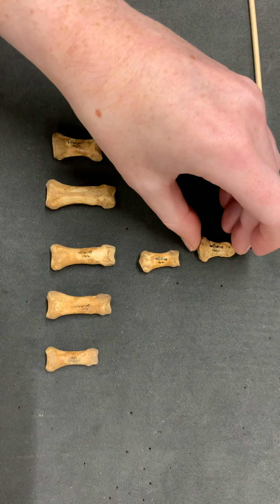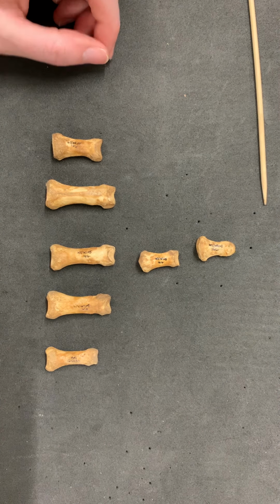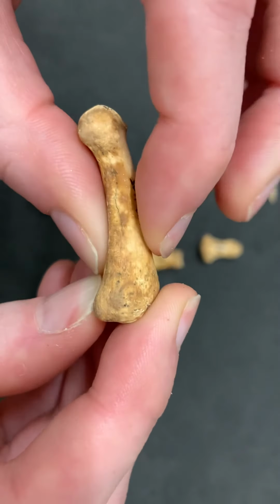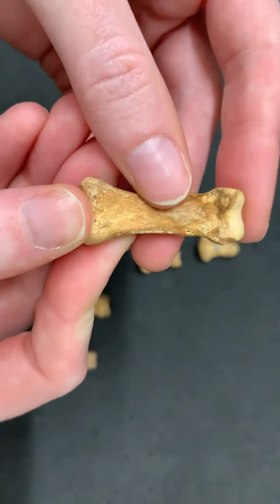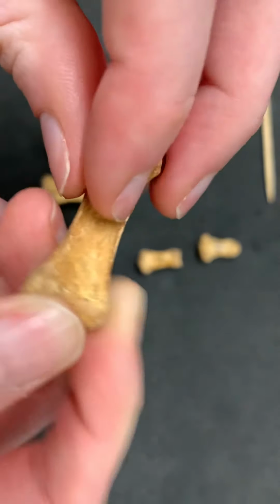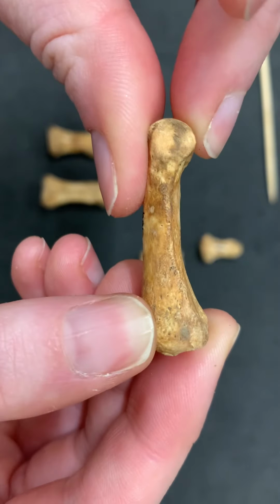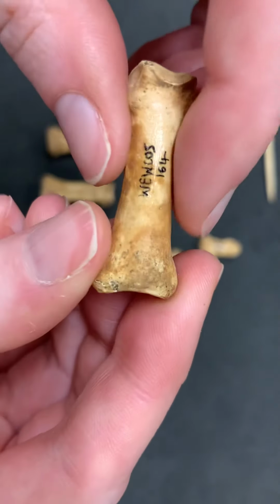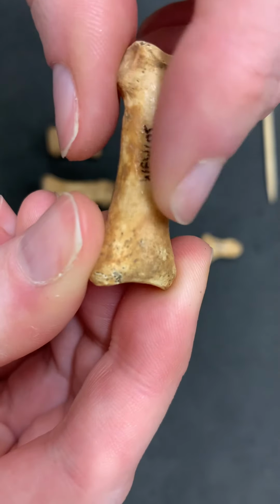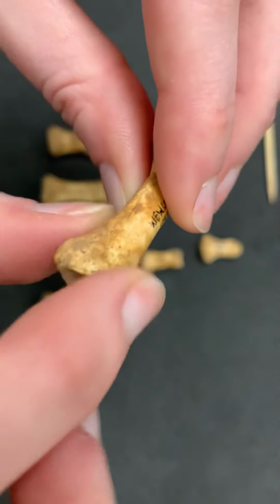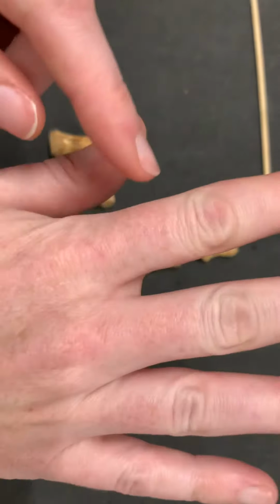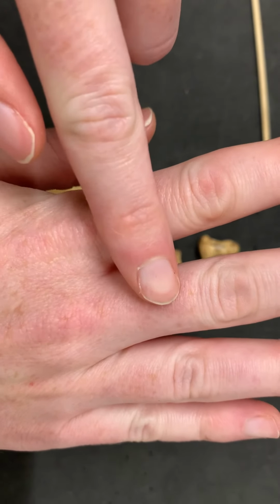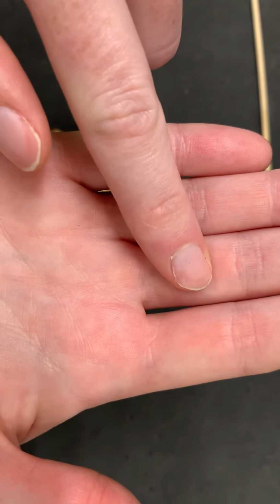Other things to note about the hand phalanges is when we look at them in cross-section, you'll find that the palmar side, so that's this side here, is very flat. You can see a very flat surface, and the dorsal side is rounded. So if they're broken in half, you can see kind of a semicircle cross-section. So the back is rounded, dorsal side, and the palmar side is the flat one.